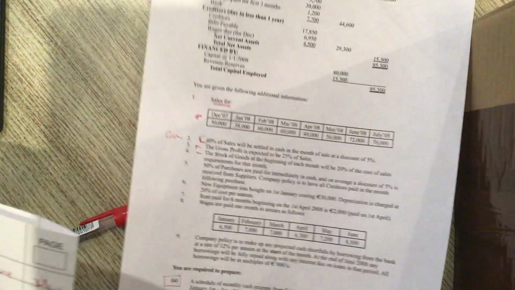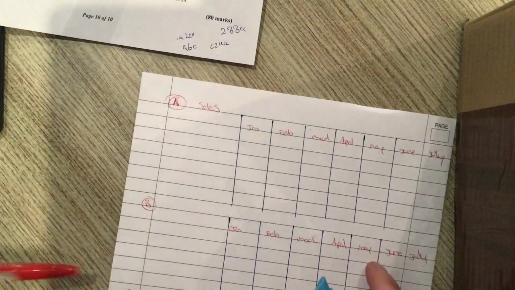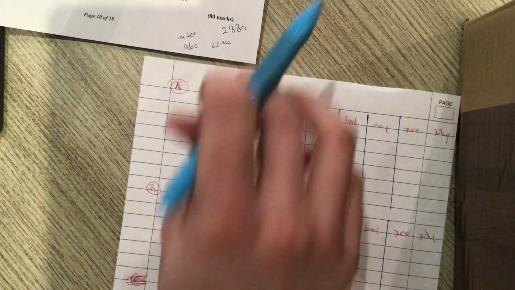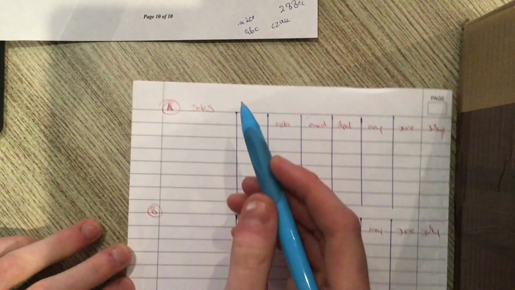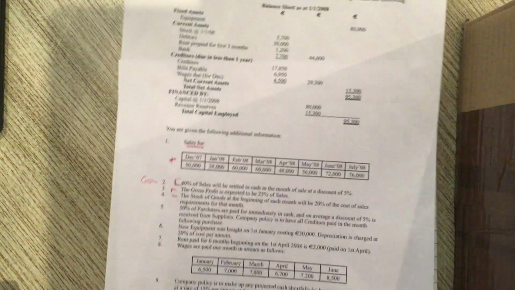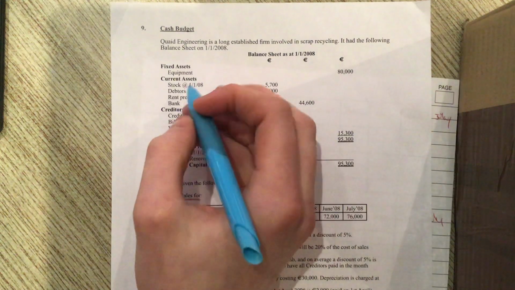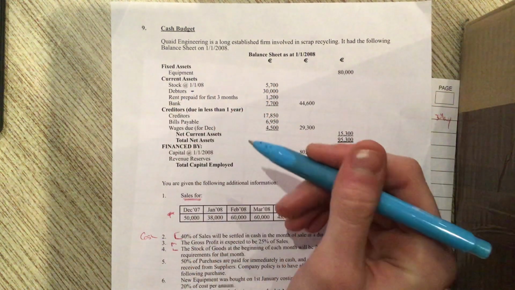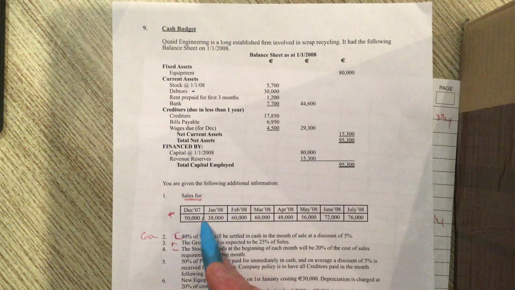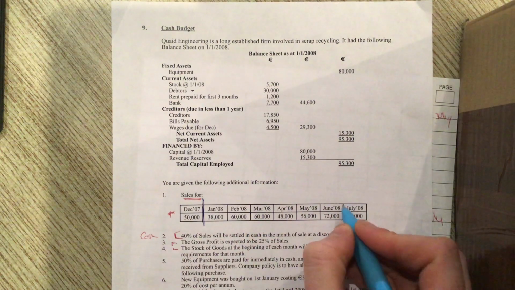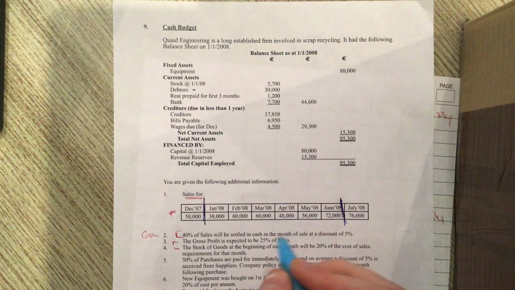So I've got this laid out, and we'll complete this as we go, right? The first part is we want to do our sales, all right? Where we normally would have just done cash sales and credit, in this instance we have a balance sheet dated the 1st of the 1st, which means our first entry is going to be debtors that owe us money from last month. Okay, so the debtors amount is going to be from January. So we're doing the cash budget from January to June. Okay, from January to June.